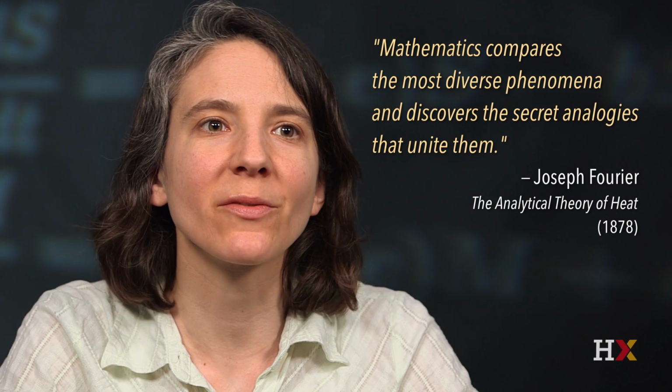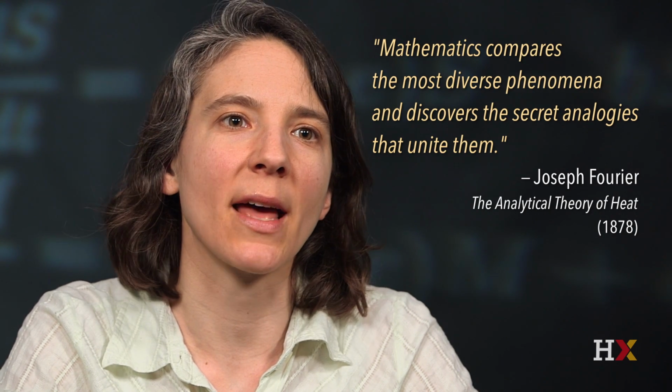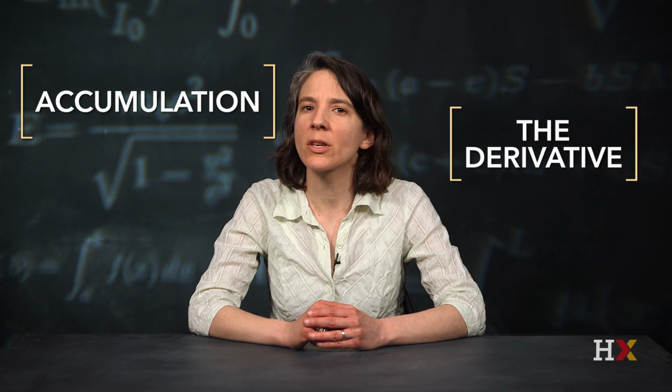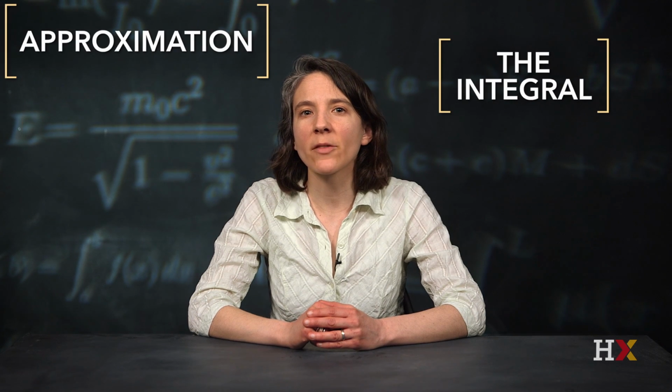Mathematics compares the most diverse phenomenon and discovers the secret analogies that unite them. Calculus is full of these analogies. The idea of rates of change, the derivative, the idea of accumulation, the integral, and the idea of approximation.